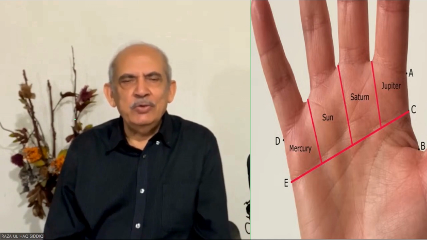Now, once you have those 4 mounts, you are going to use the same length on the outside of the hand, the same length between D and E, and you are going to find the point F. So you will notice on one side, you have the point B, and on the other side, you have the point F. You are going to draw a line between B and F, except that the line will be interrupted in the middle of the hand.